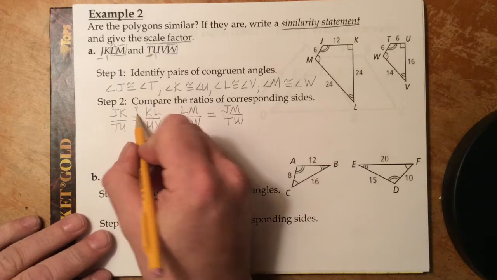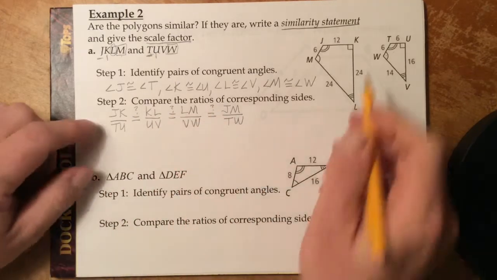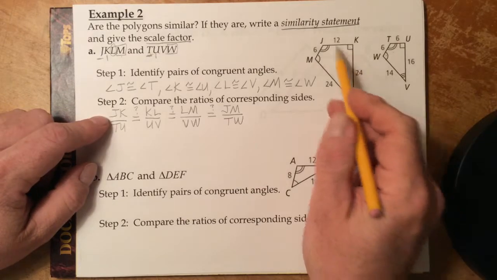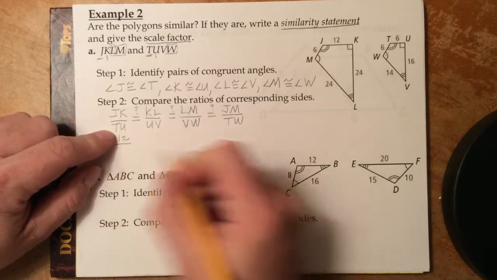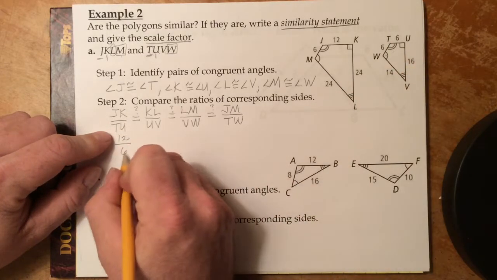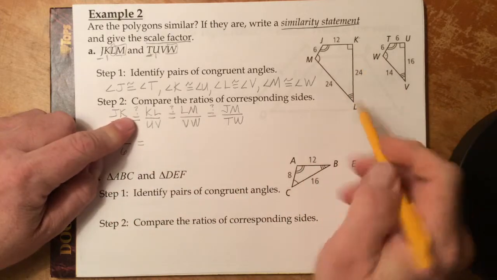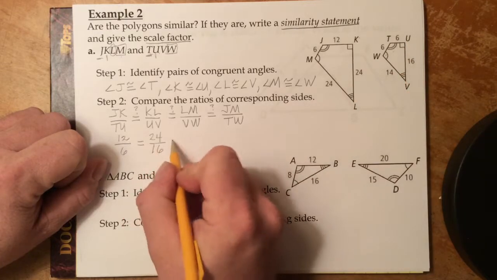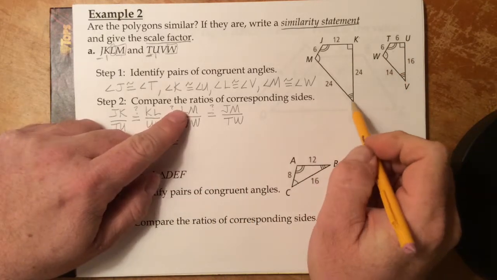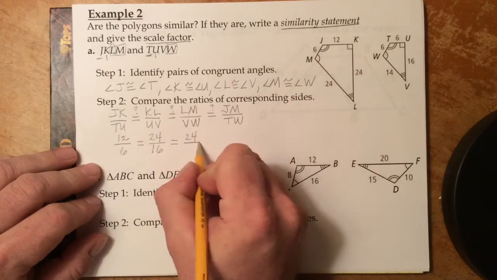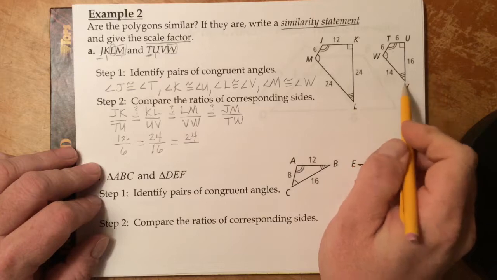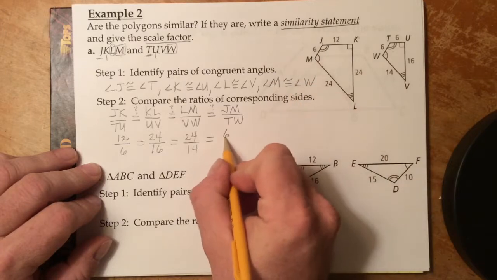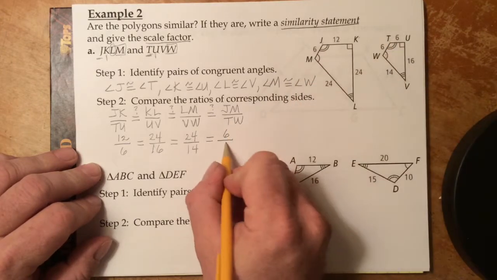Now we're going to see if these really are equal by coming over here and using the actual numerical lengths. So JK is 12, is to TU, which is 6, as KL is 24, is to UV, which is 16, as LM, right here, is 24, is to VW, 14, as JM, which is 6, is to TW, 6.